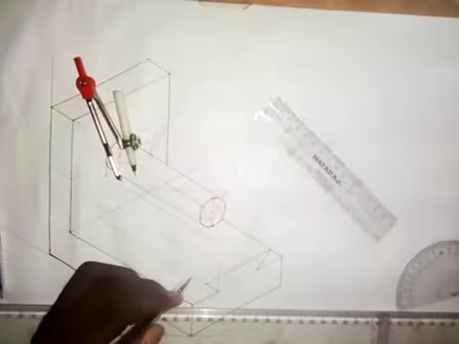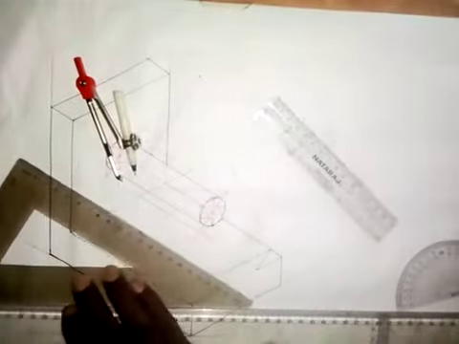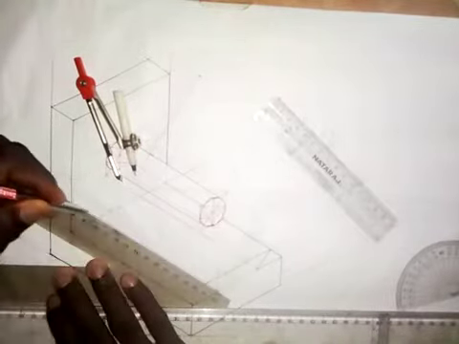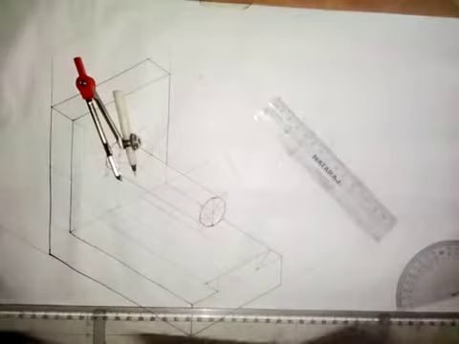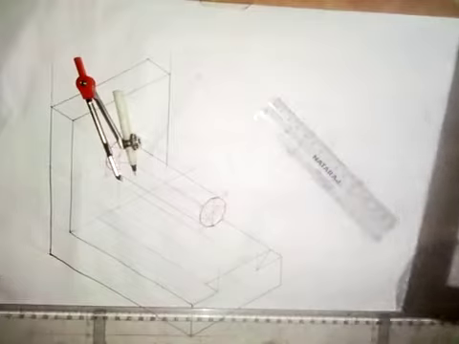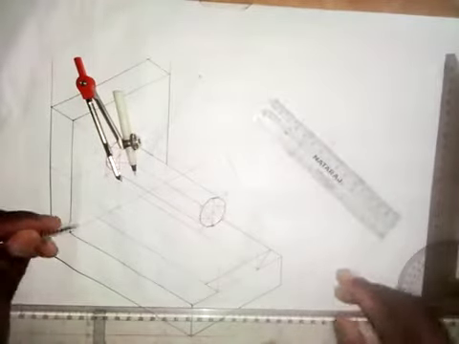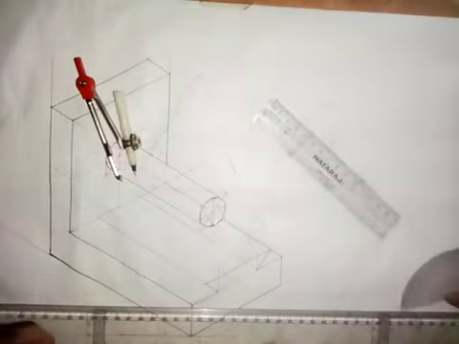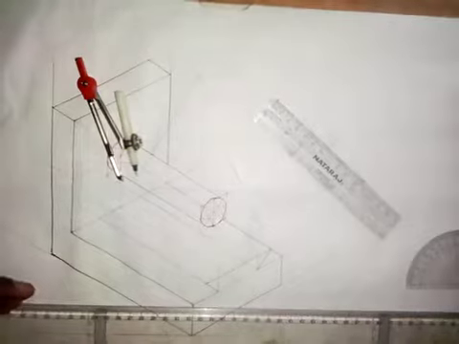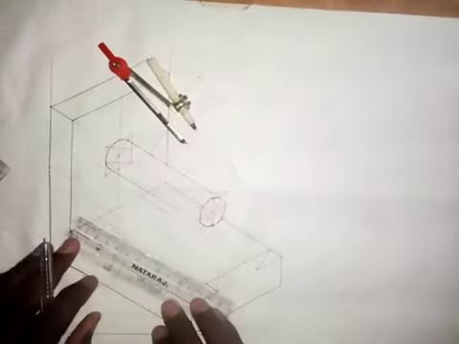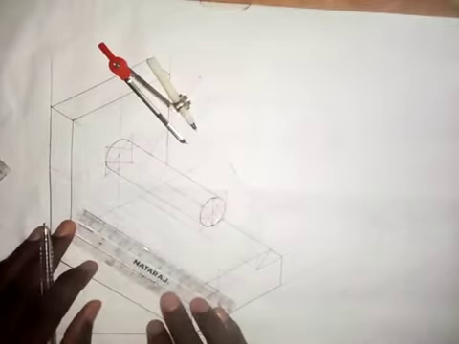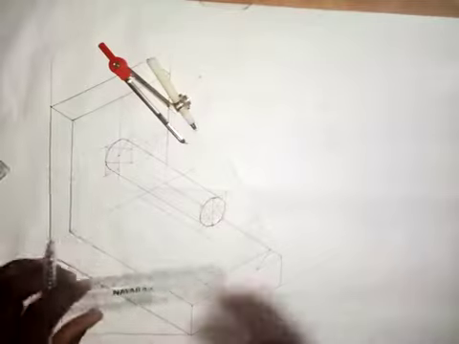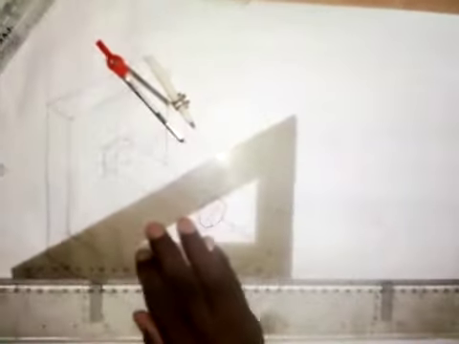So this line, I will still need to extend this line. So this goes like this. All right, so from this point, I'm going to take that same 60 degree. So here I'm going to take a measurement of 120 millimeters. So this is 120 millimeters here. So this 120 that I've taken, I'm going to transfer this point.